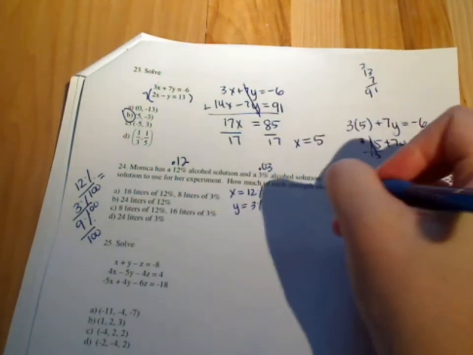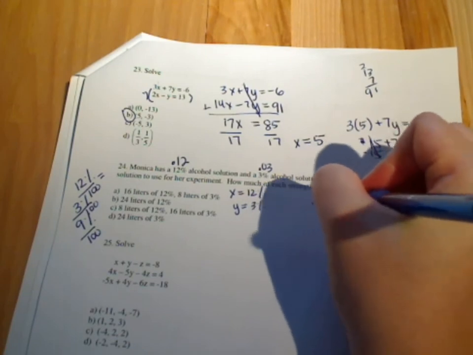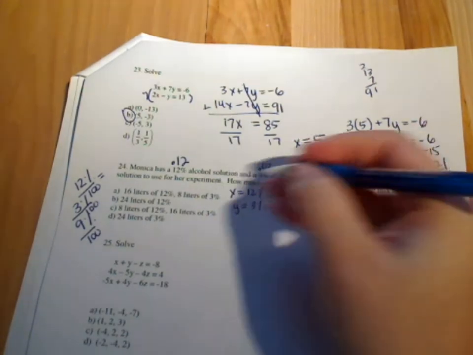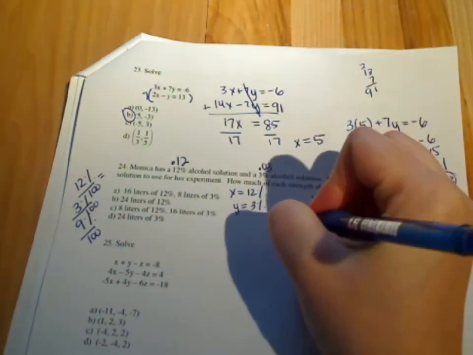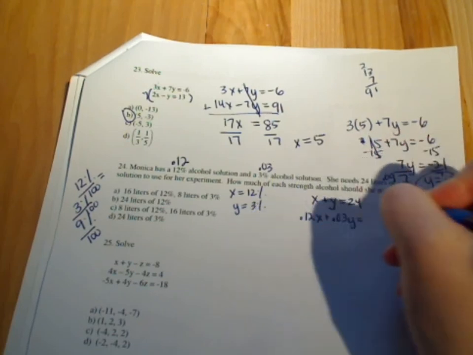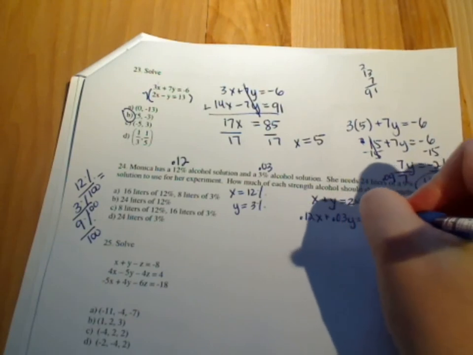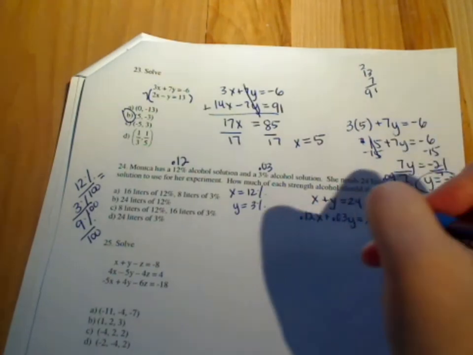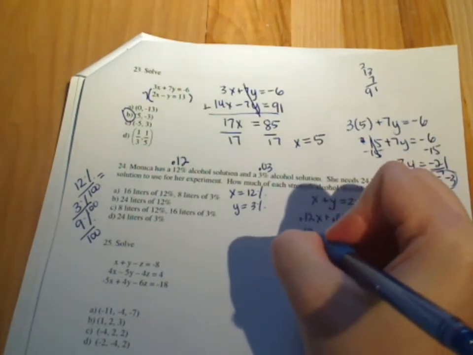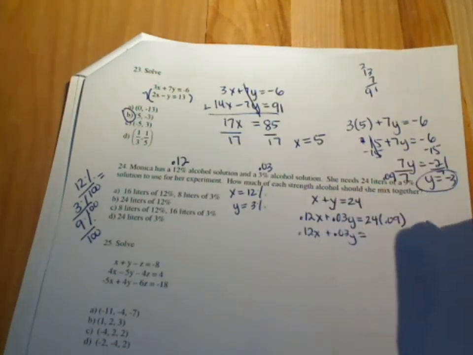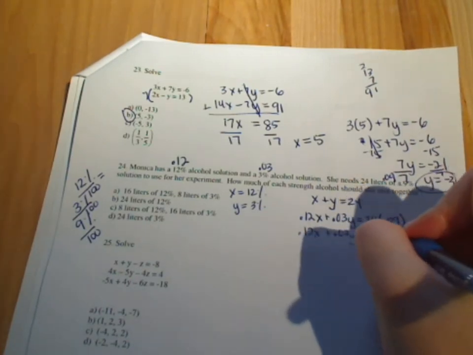Okay, I need a total of 24 liters, so I know the x and the y need a total of 24. Now my other equation is going to be about my percentages. 0.12x plus 0.03y equals 24 times 0.09, because it's all about the percentages of the alcohol solution in here. So 24 times 0.09 gives us 2.16.